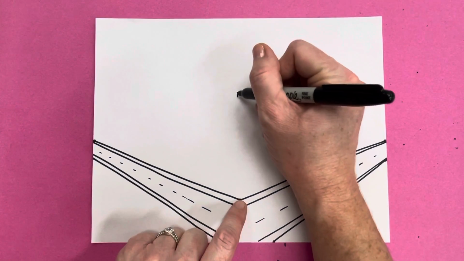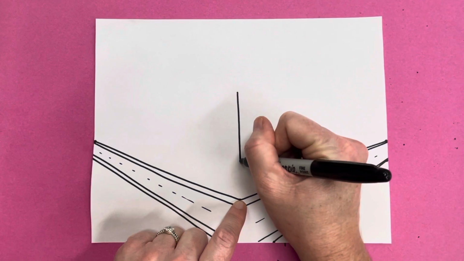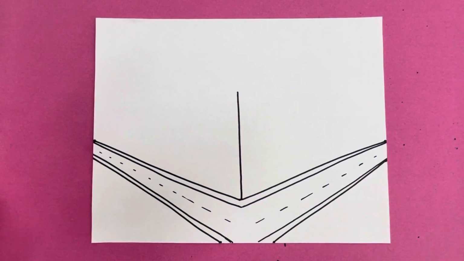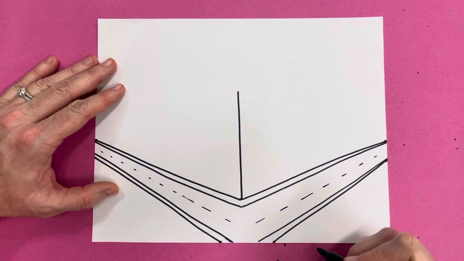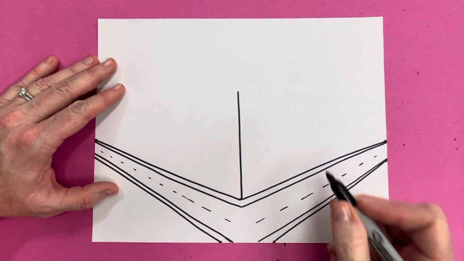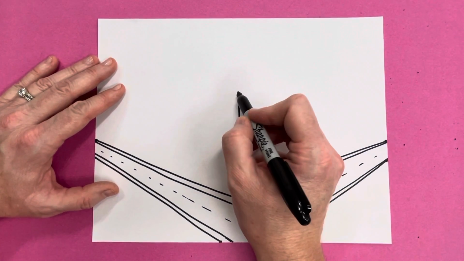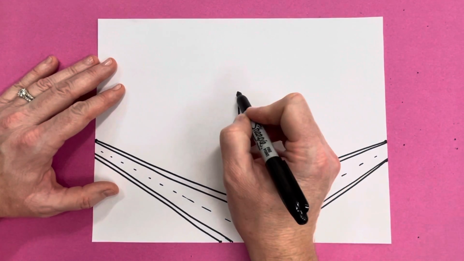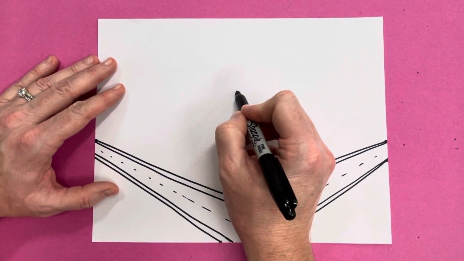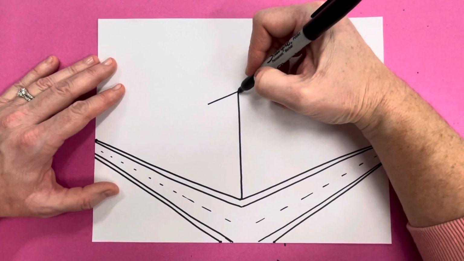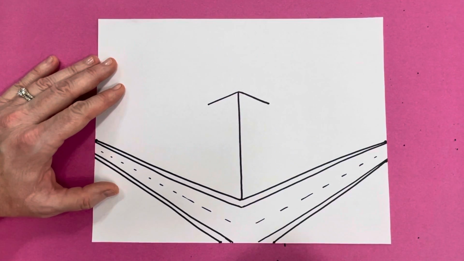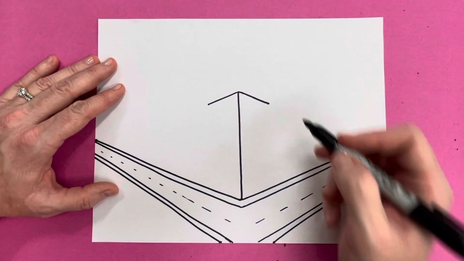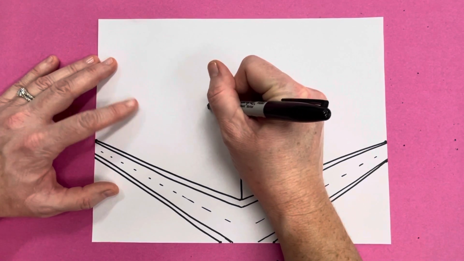So you are going to draw a vertical line right at the middle of that V, okay? So this is the beginning of our cheaters version of a 3D city. Okay, the coolest thing about this whole project is you're basically drawing arrows. So from the top of this, draw 2 lines like an arrow, and then 2 more vertical lines.